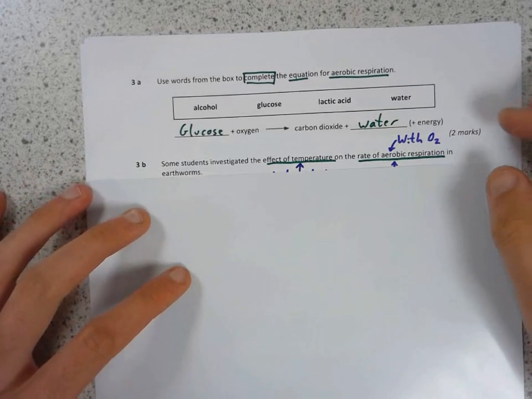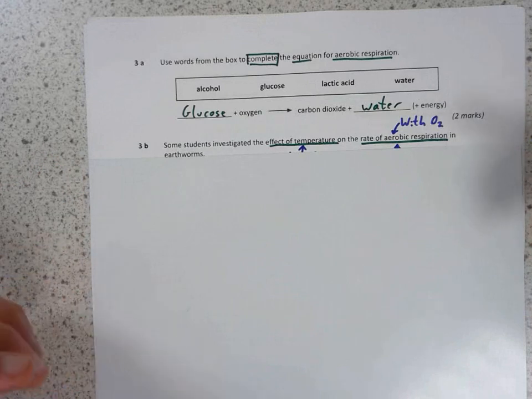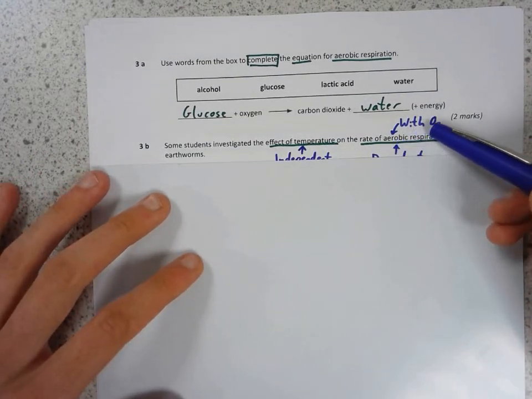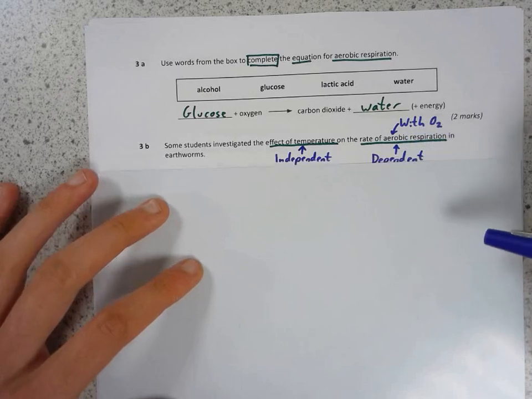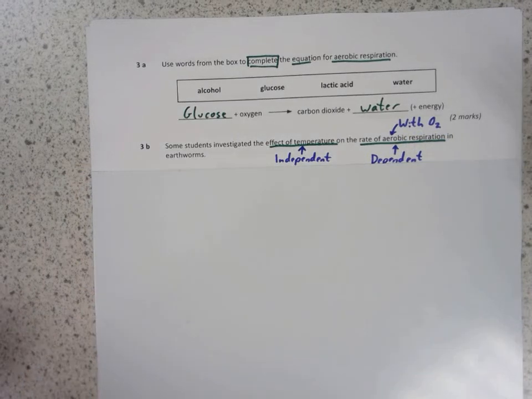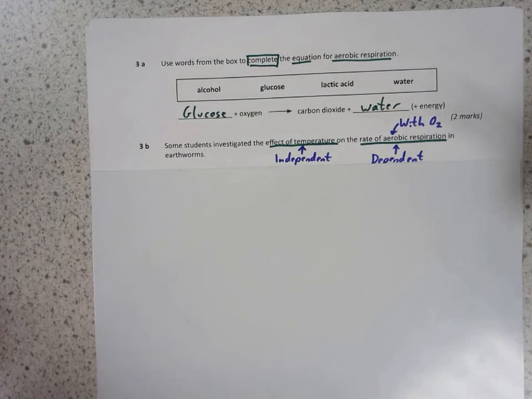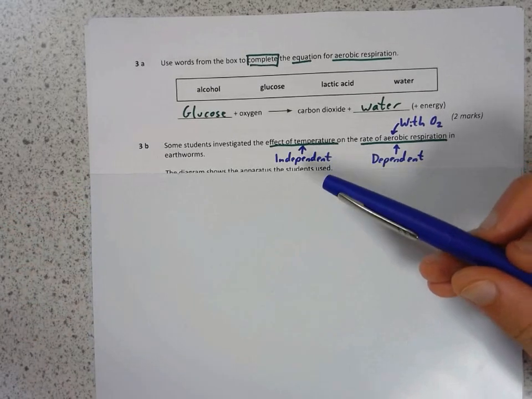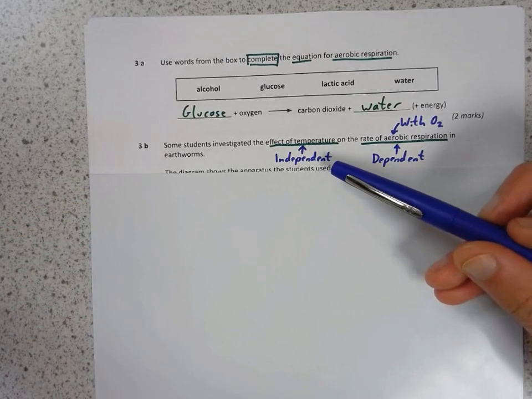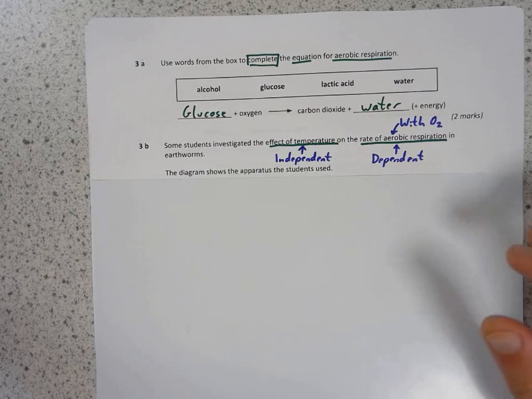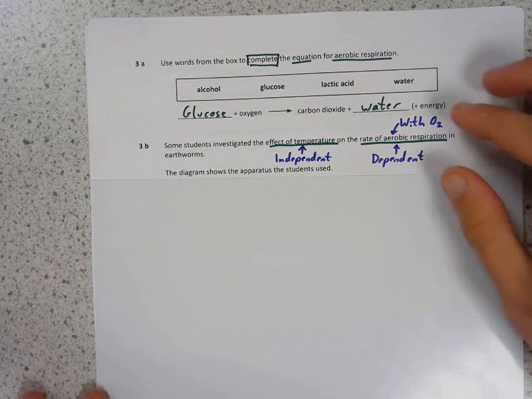Some students investigated the effect of temperature on the rate of aerobic respiration in earthworms. So again, I'm thinking aerobic, I'm thinking with oxygen, so I've just written O2 there. As this is going to be a question about a practical, it's a good habit to get into, thinking what is my independent variable, what am I changing, what is my dependent. So I've written here the effect of the temperature, so temperature is the independent variable, we're going to change the temperature, and we're going to measure the rate of aerobic respiration. And the diagram below shows the apparatus the student used.